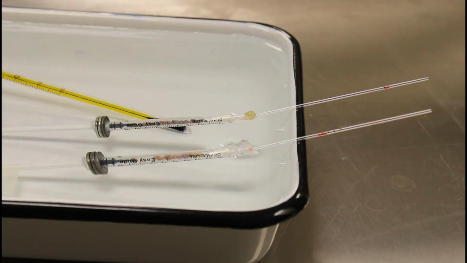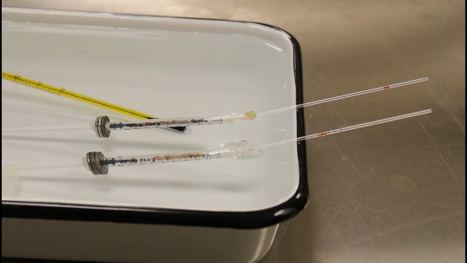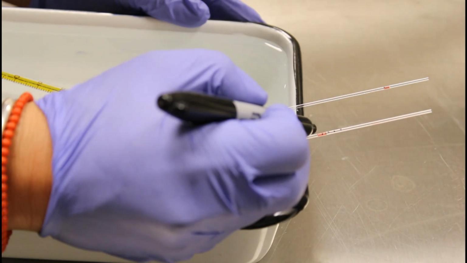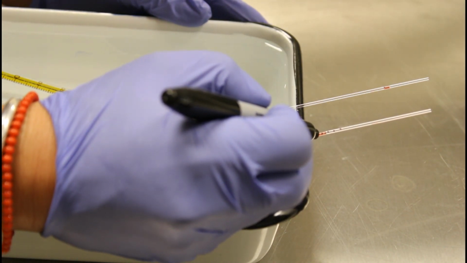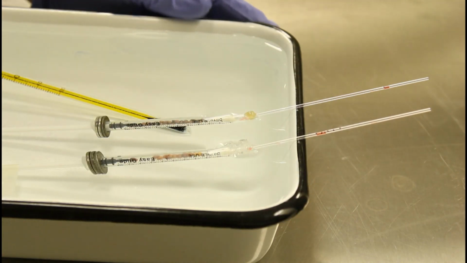Okay. So it's been just about 20 minutes since we initially put the manometer fluid into these 2 capillary tubes. So I'm going to mark the distance that the fluid has traveled so we can see that it's still moving in our treatment.